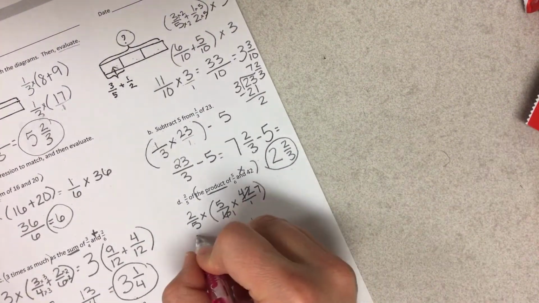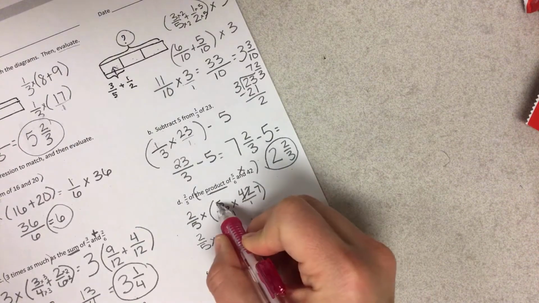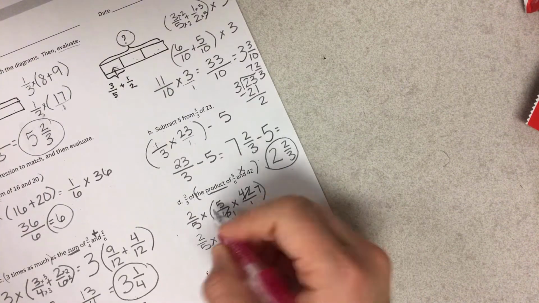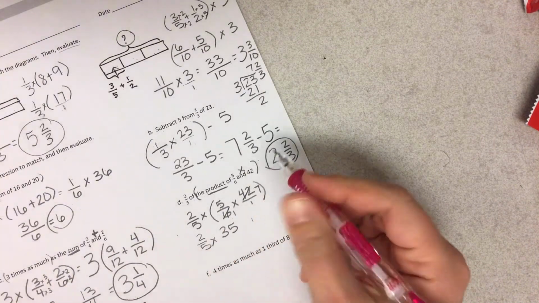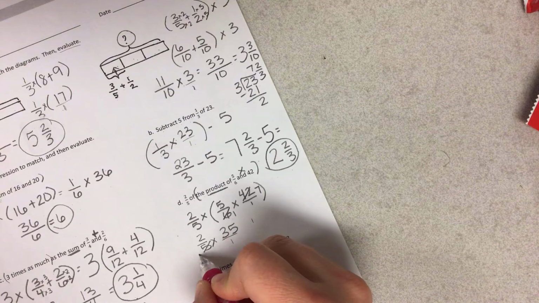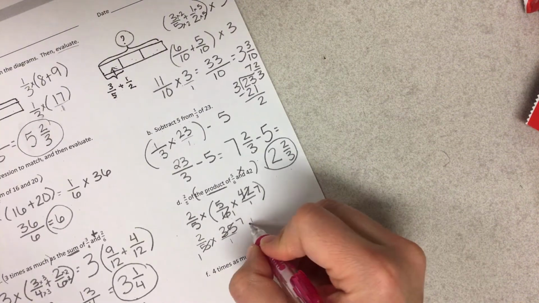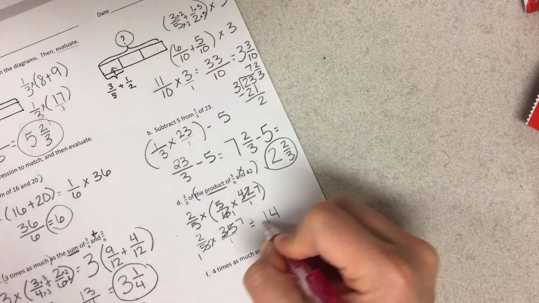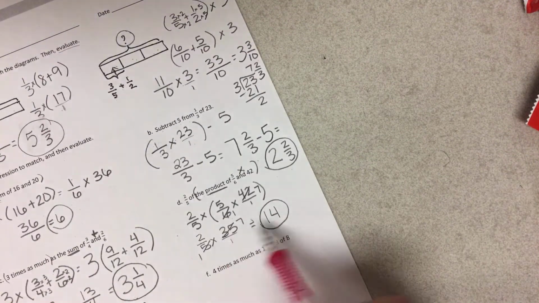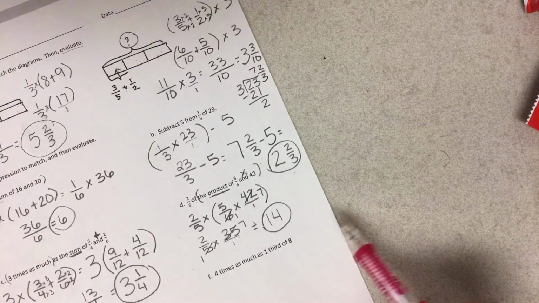Okay, so now I've got 2/5 times, and what's 35? Sorry, giving you the answer. 5 times 7 is 35. Okay, I could do the same thing where I can simplify here and do 5 divided by 5. 35 divided by 5 is 7. My answer is going to give me 14. Now, if you don't feel comfortable, again, like I said, multiply 2 times 35 and then divide it by 5.